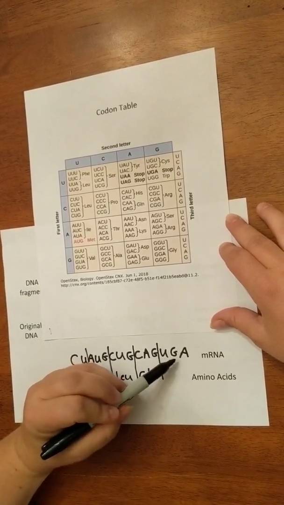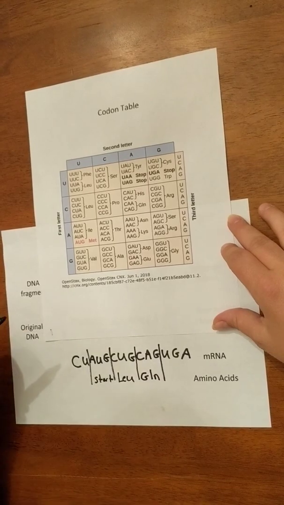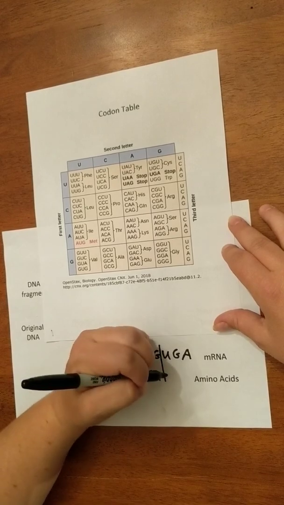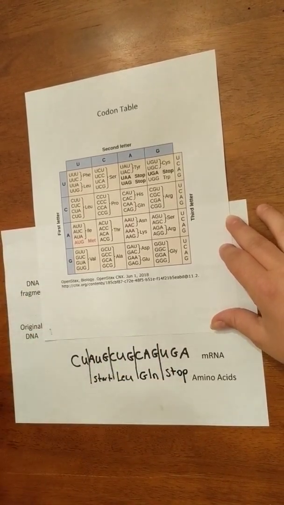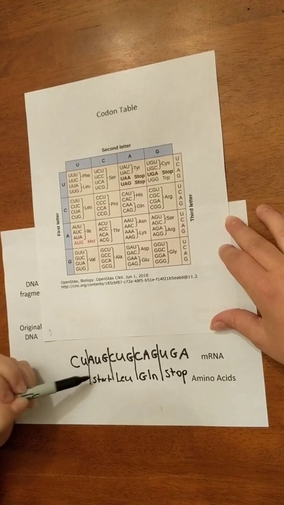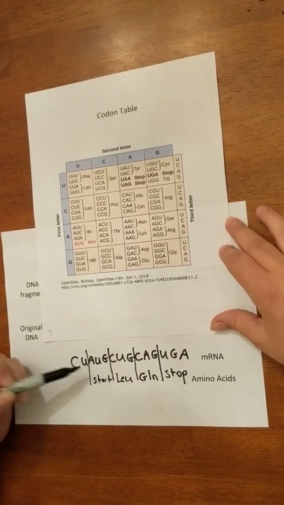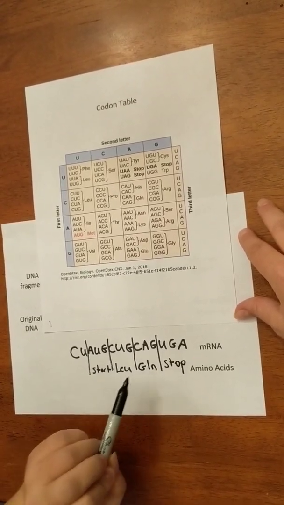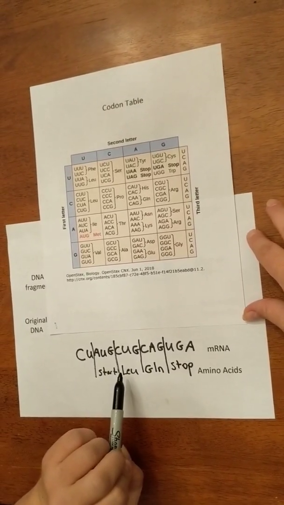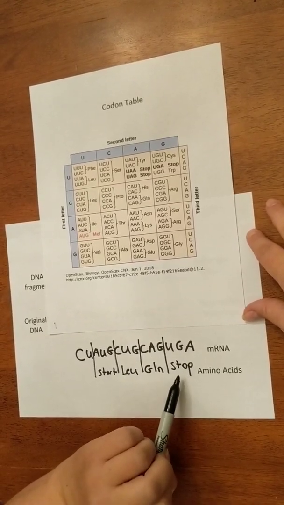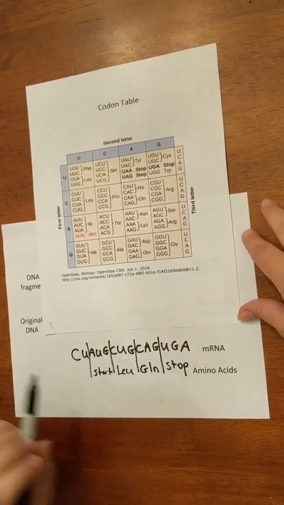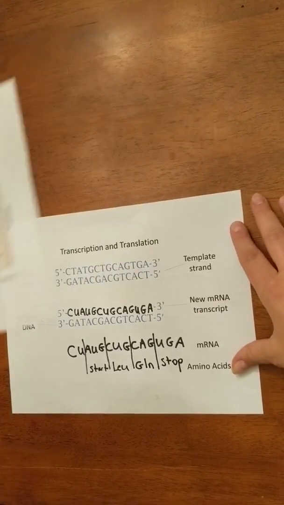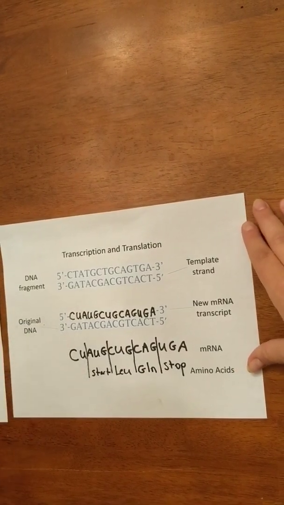And then our last codon is UGA. What's that? Actually, UGA is one of the 3 possible stop codons. And so translation is initiated by reading a start codon. The elongation occurs as the amino acids are produced based on the codons that exist in the strand, and then termination occurs when you read a stop codon and translation has ended. So that is a demonstration of the process of transcription and translation.